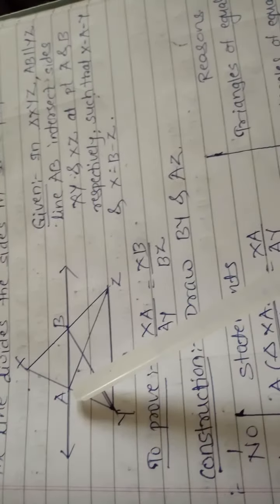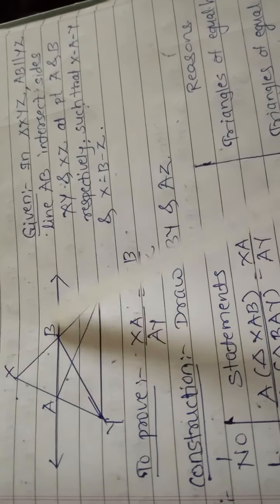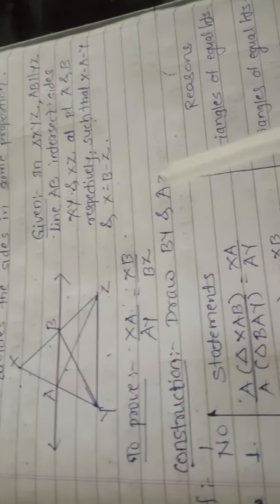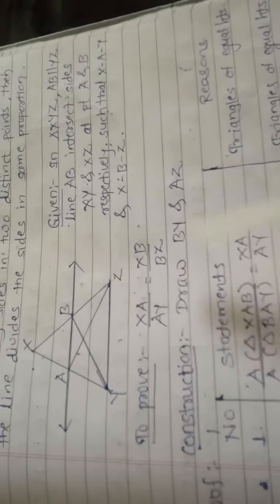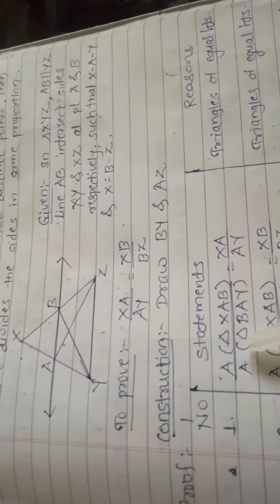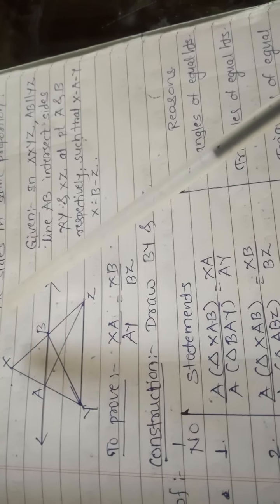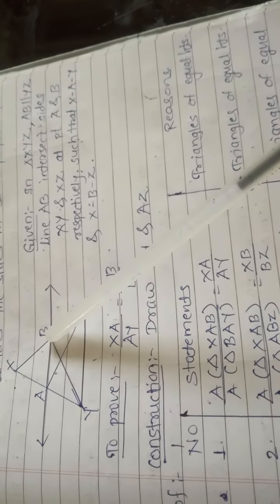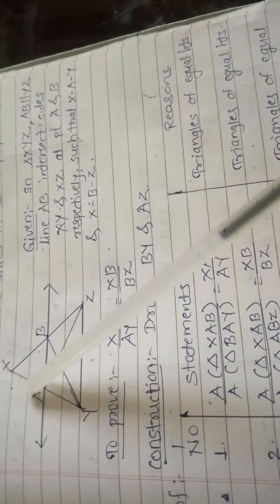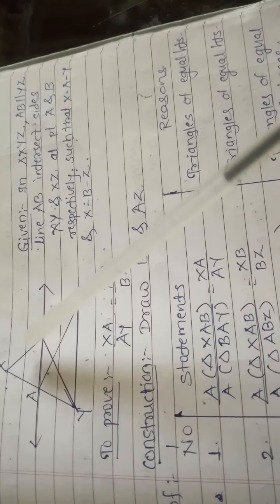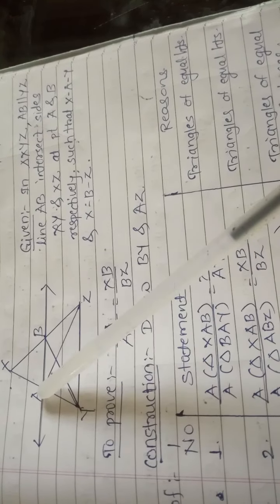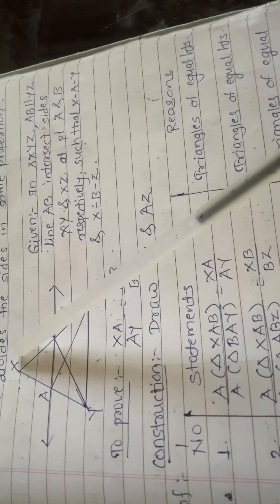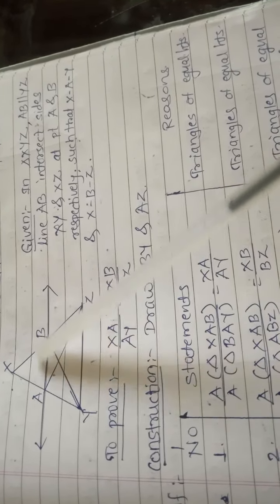Now there is a construction, that is we have to join AZ and BY. So this is the construction in this theorem. Now see what is the first statement. You can see that there are two triangles, XAB, see in the figure, and the second one is BAY. Look at the triangles XAB and BAY.